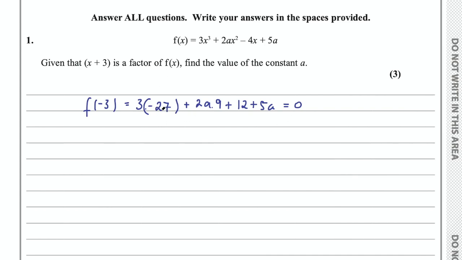Simplifying this, negative 27 times 3 is negative 81, 2 times 9 is 18, so this will be plus 18a, plus 12 plus 5a equals 0. And then combining like terms, negative 81 plus 12, that's negative 69. And then 18a plus 5a is 23a. This equals 0. And then we'll have a equal to 69 divided by 23.